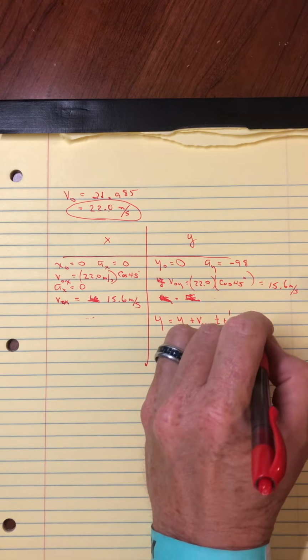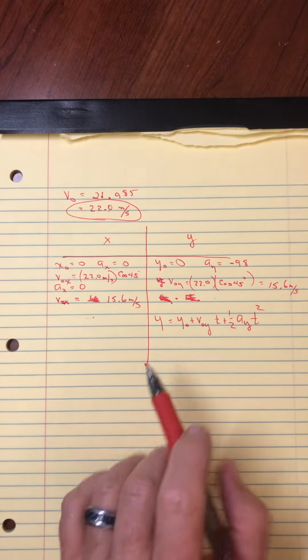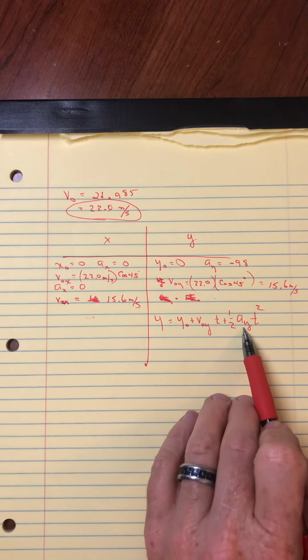kinematics equation number 2, because it does give me its height. Now, sadly, I can't do it without the time.